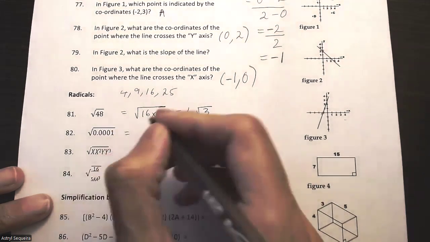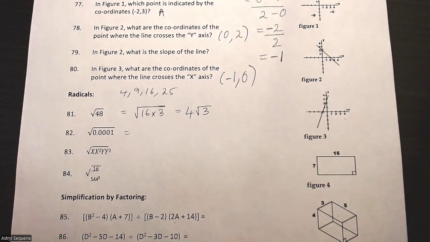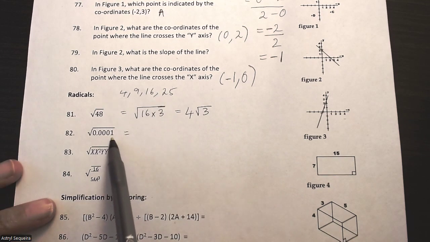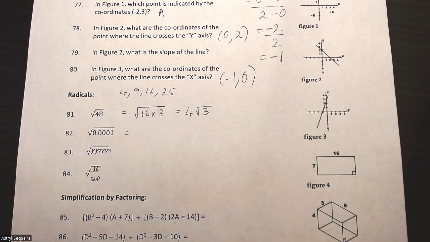For this second one here, when you're square rooting a number like this with decimals, it can be a bit tricky, but what you want to do is think about it. We know there's a 1 at the end there, so the square root of 1 is 1. A couple of different ways you can do this.